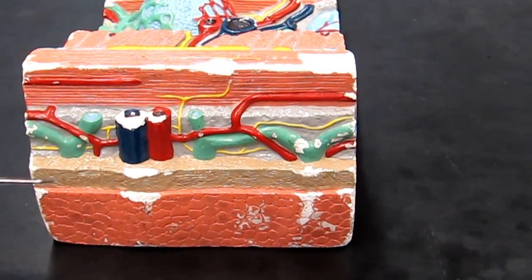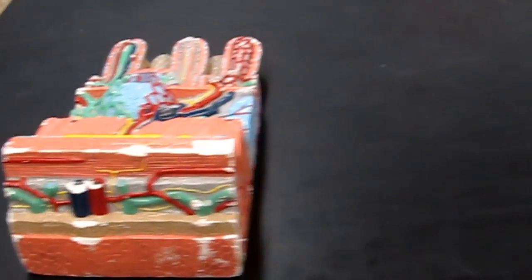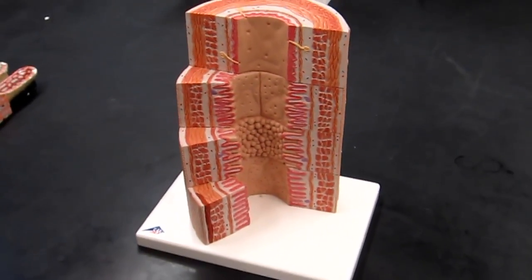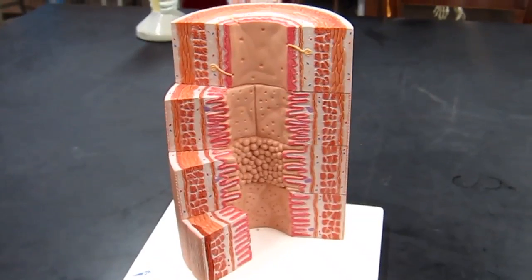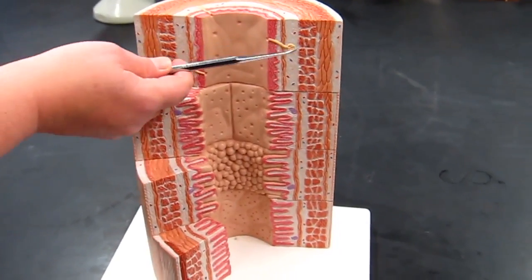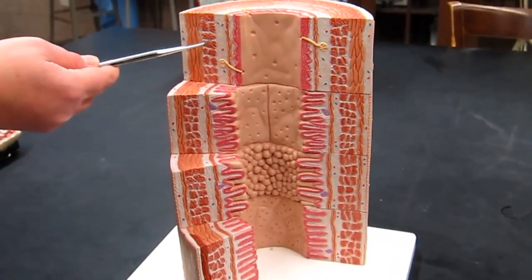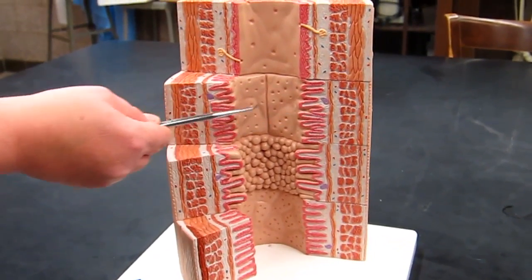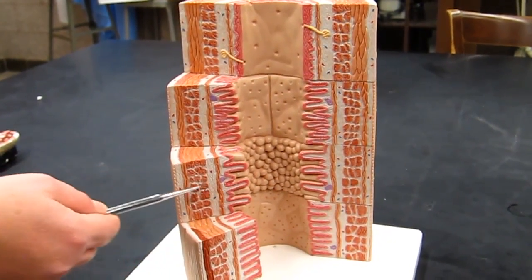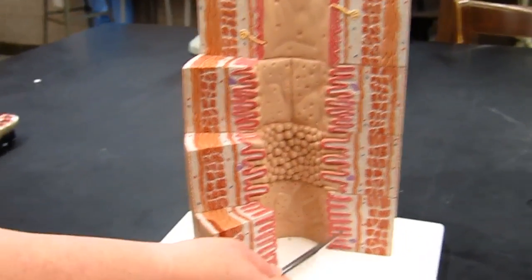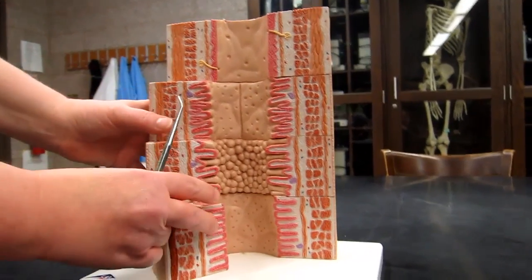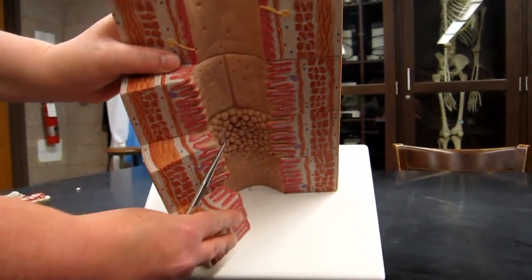Okay, now we have really all of the same layers on this next model, but this model is organized so that it shows you how those layers are modified as we move from one organ to the next. Okay, so this top section is representing the esophagus. This next section is representing the stomach. The third section, the small intestine, and then the bottom section here is the large intestine. Okay, so I'll turn it sideways here for a moment so we can look at the layers.